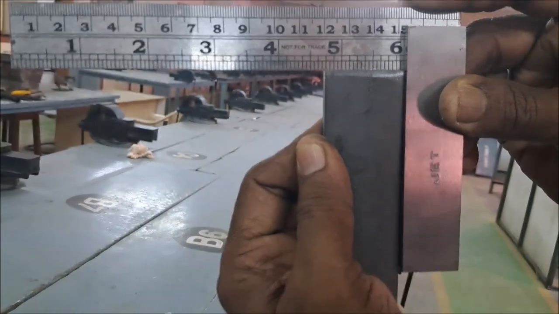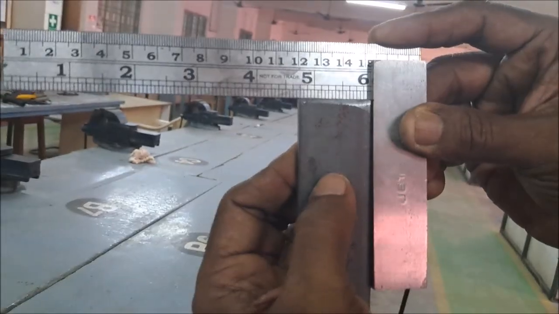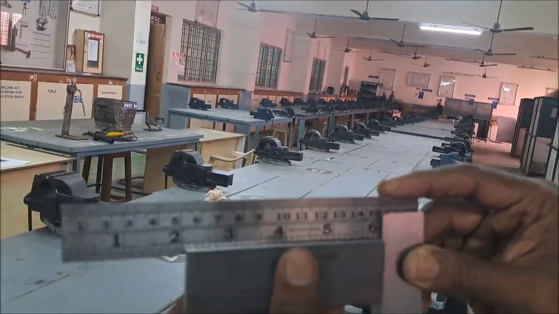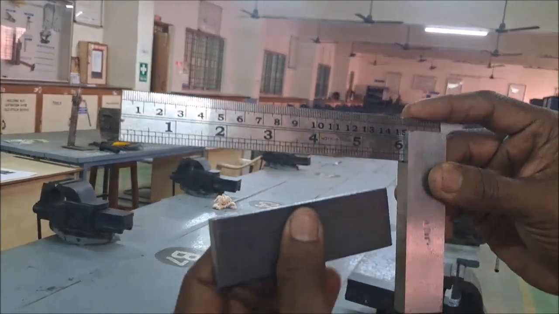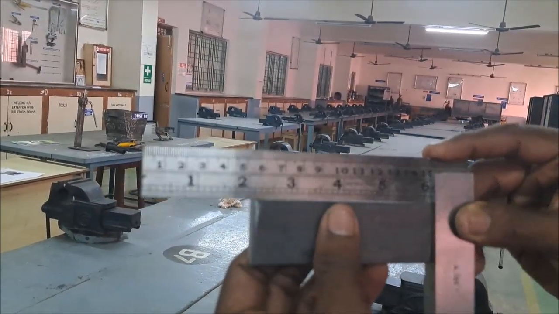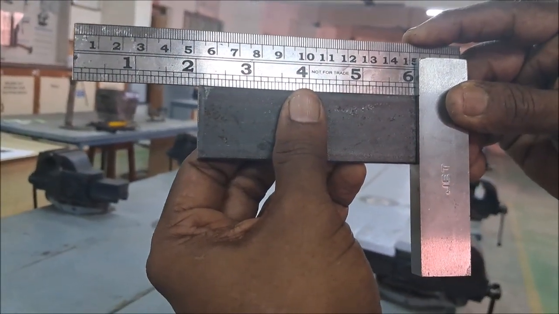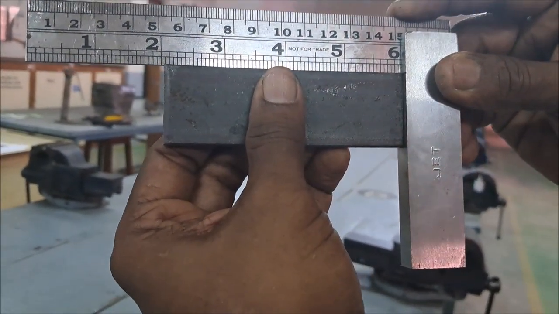In case there is any gap, you have to do the filing once again, using the bench vise and the flat file. Otherwise, no need. This is our procedure to check whether the workpiece is 90 degrees or not.